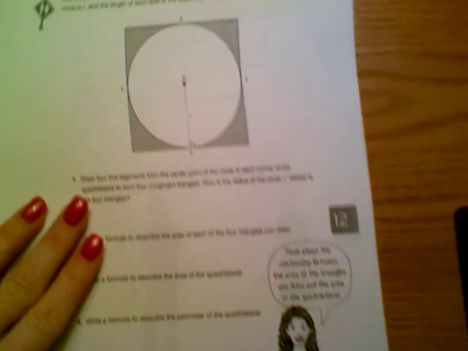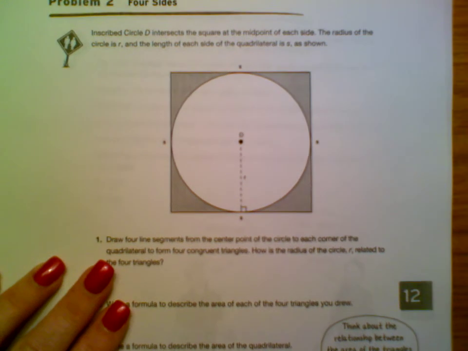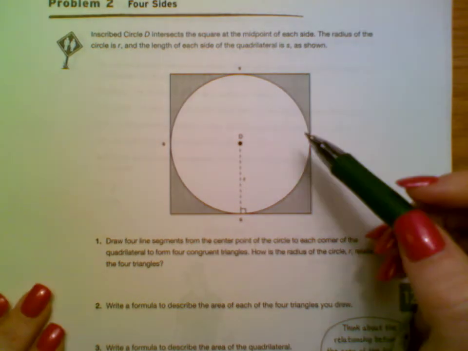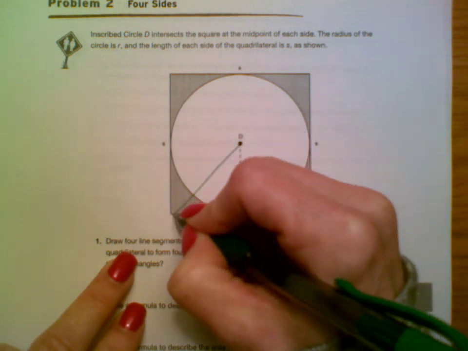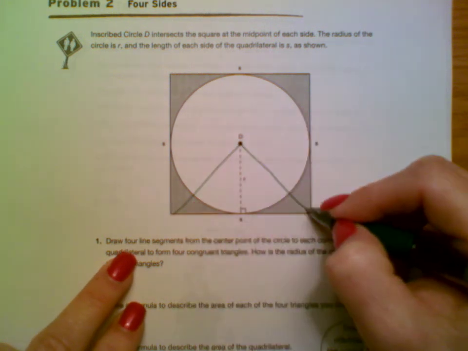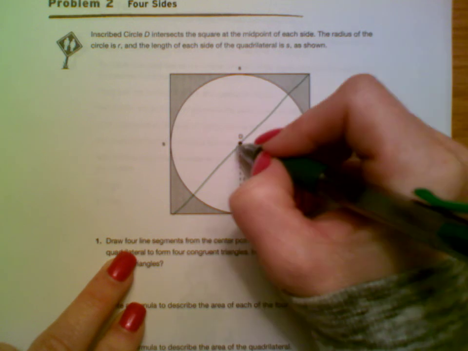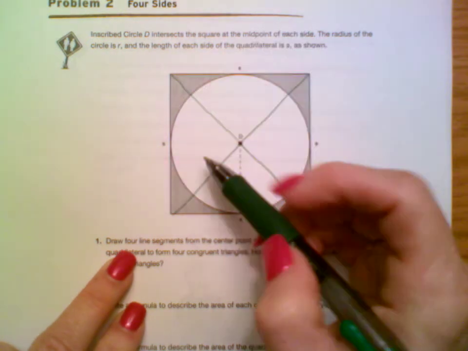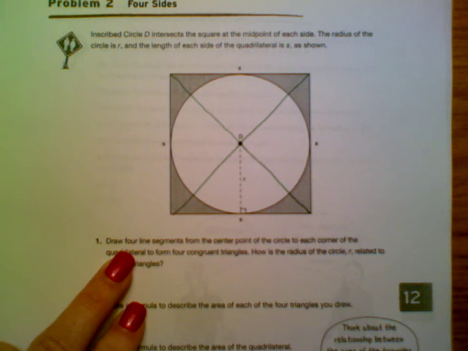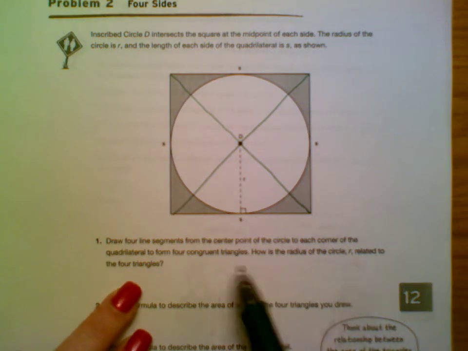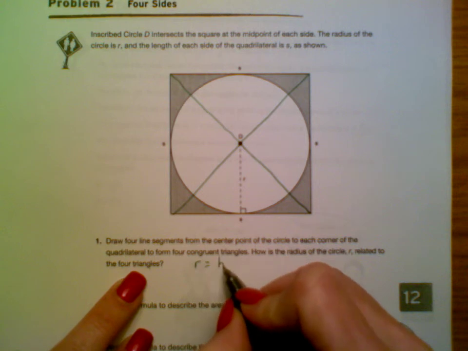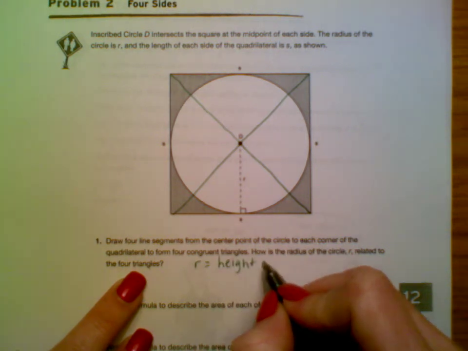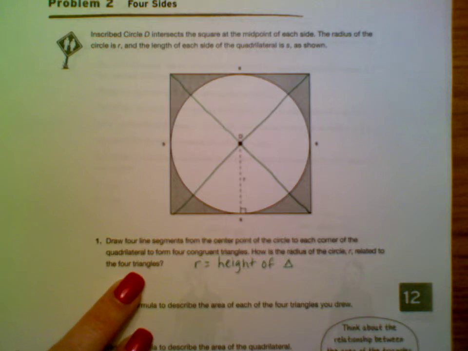So let's try this now with a circle inscribed in a square. So again, they want me to draw line segments connecting the corners and the center of the circle. So by doing so, you can see I made 4 congruent triangles. So how is the radius related to the 4 triangles? Again, the radius is the height of the triangle.